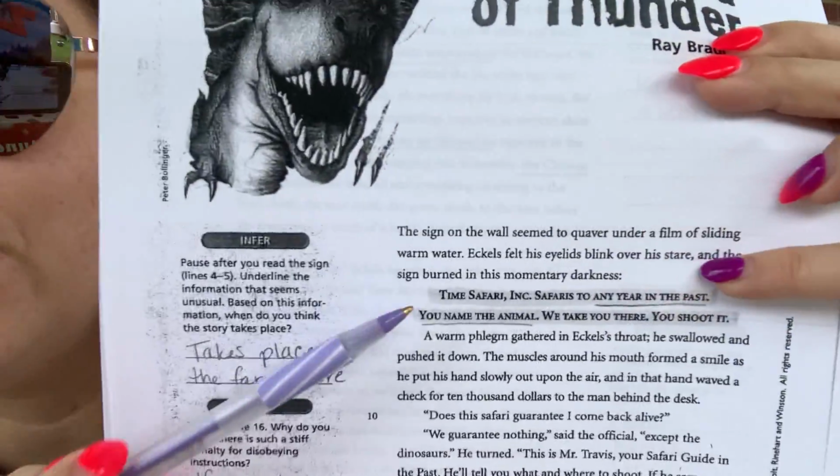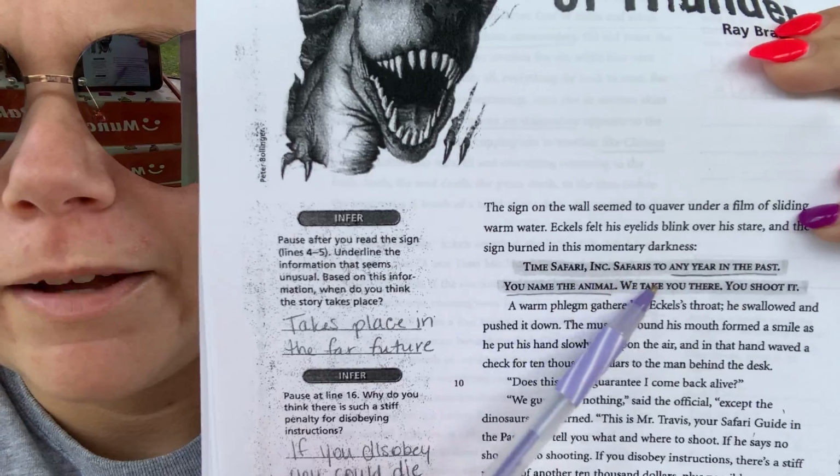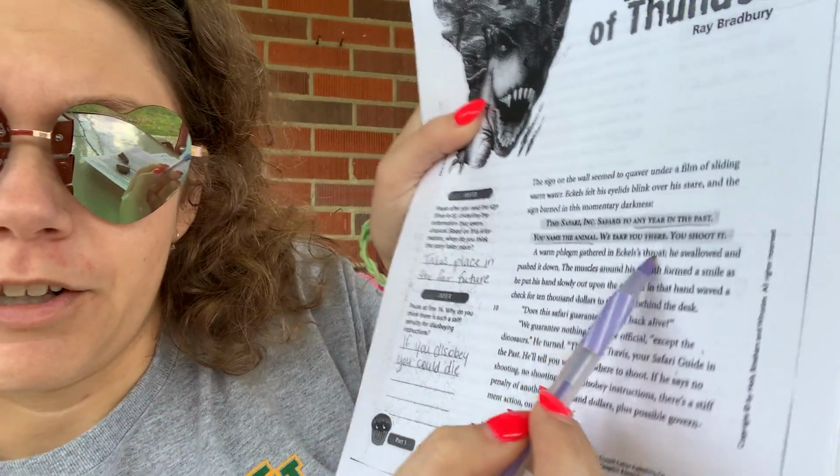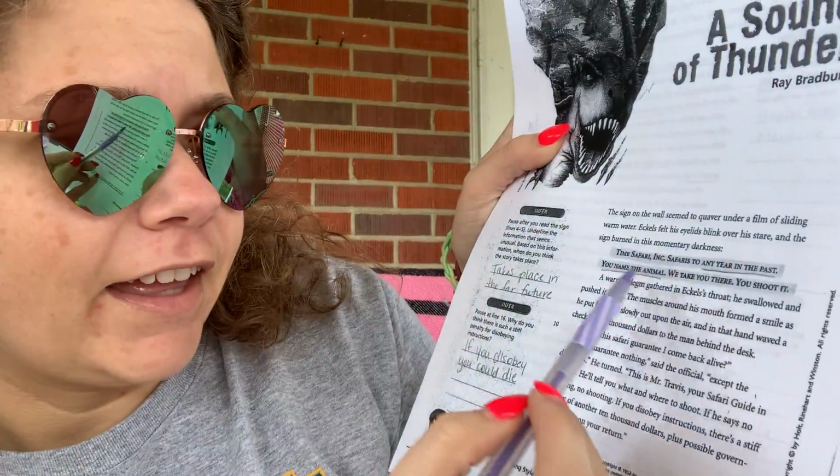So it says infer right here. It says pause after you read the sign on lines 4 through 5. This is the original sign written in the plain English language, Time Safari Inc. And it says, underline the information that seems unusual. Based on this information, when do you think that the story takes place? Well, the things that are unusual to us in 2020 is that it says you can go to any year in the past and then you name the animal.